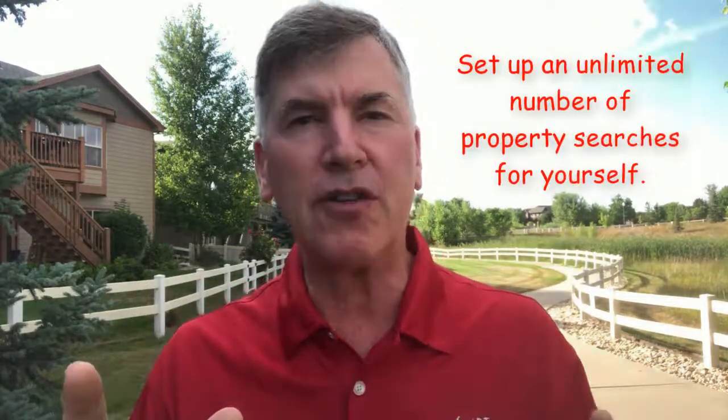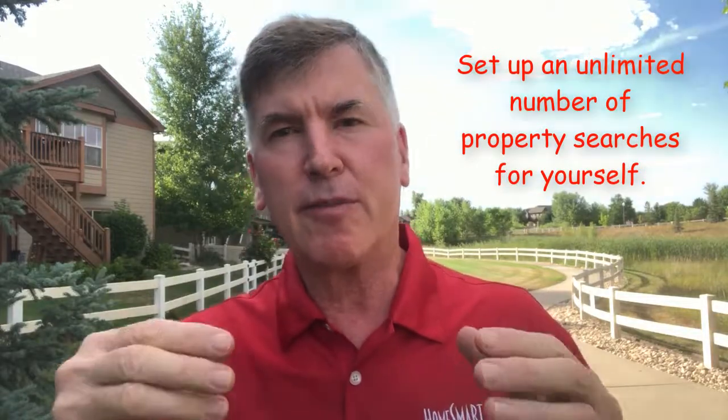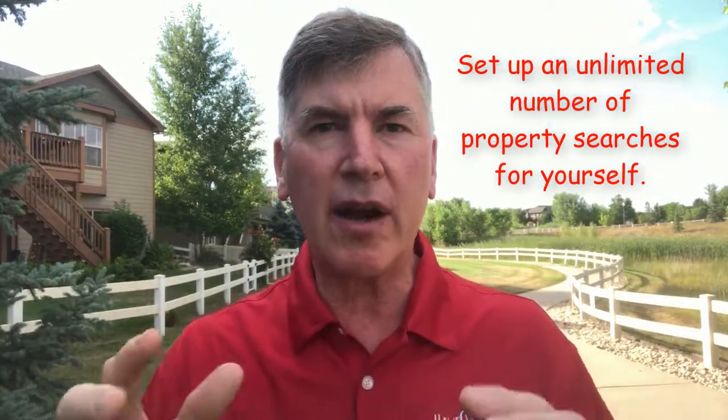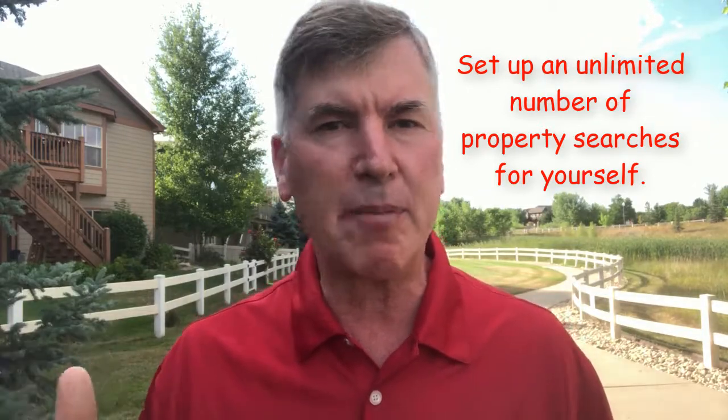Now that you know how to get to those hidden fields and do advanced searches, you can set up unlimited number of searches. You can search for special properties in one category, in one city, and another. You can have 10 different searches set up, as many as you want. So give it a try and find out how good our advanced search really is.